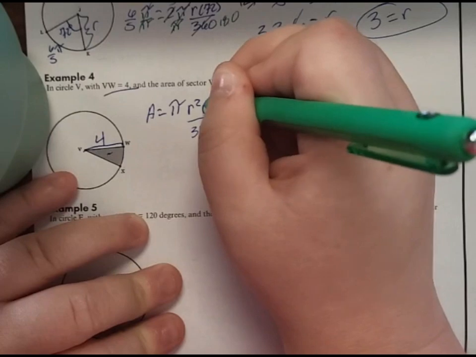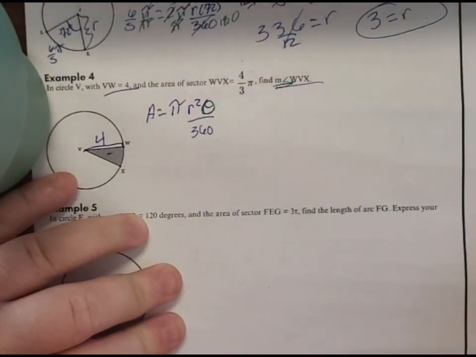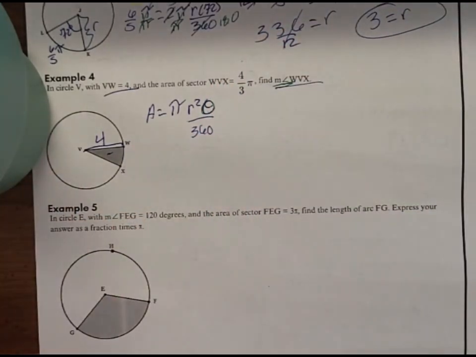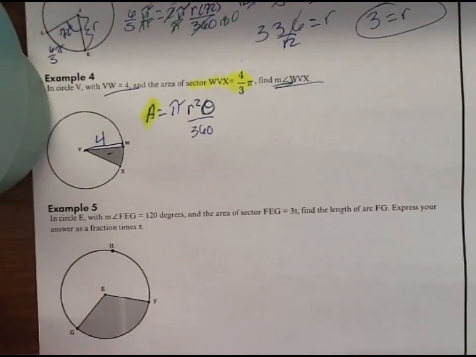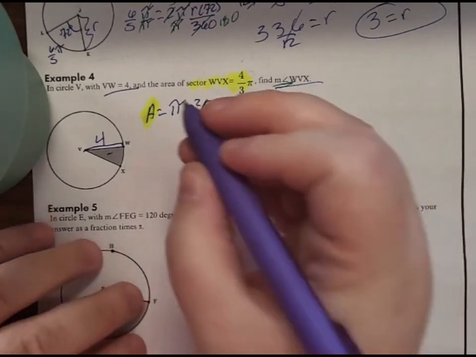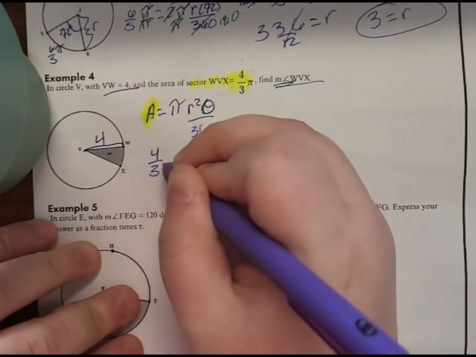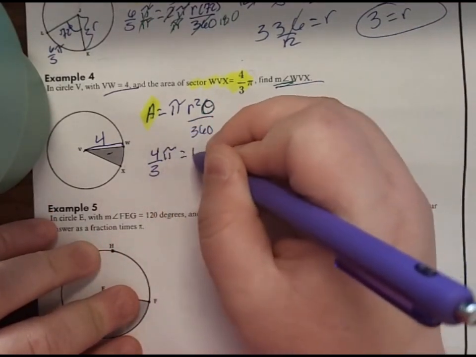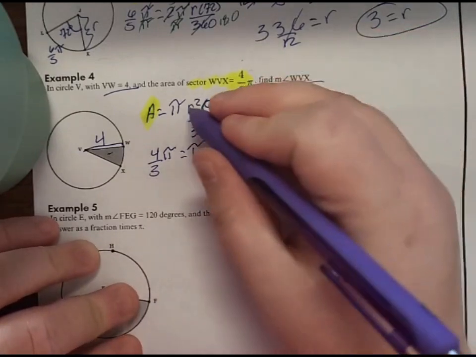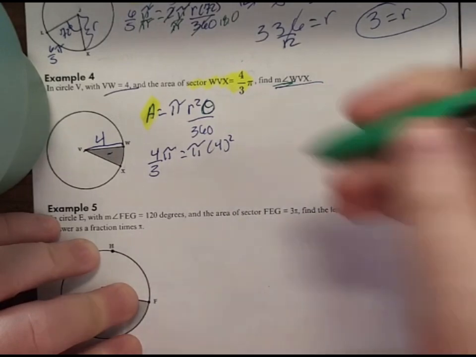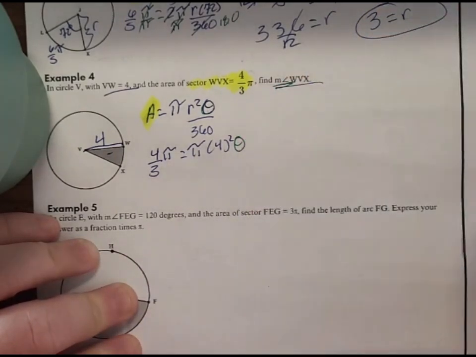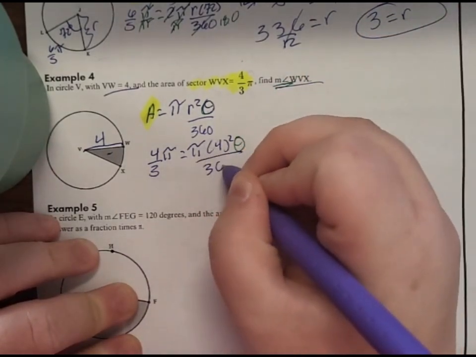This time we are looking for our angle. We do have our sector area, so that will go in the A part of the formula. So 4 over 3 pi equals pi times the radius, which is 4, squared, times our angle, which we don't know, all over 360.